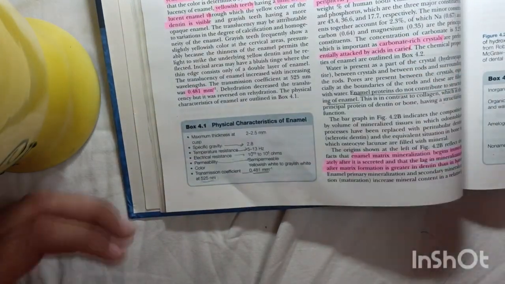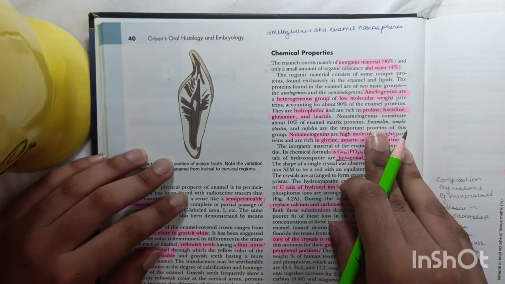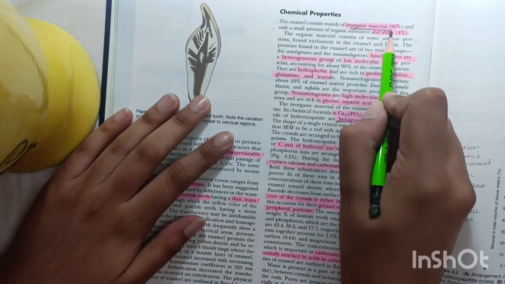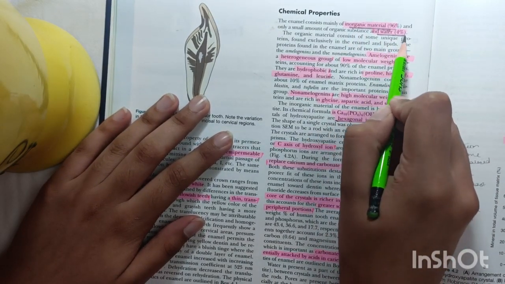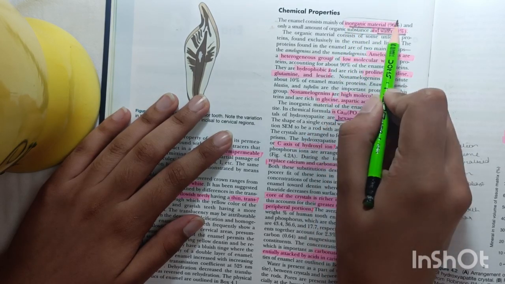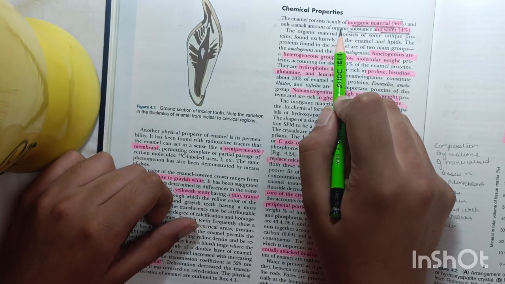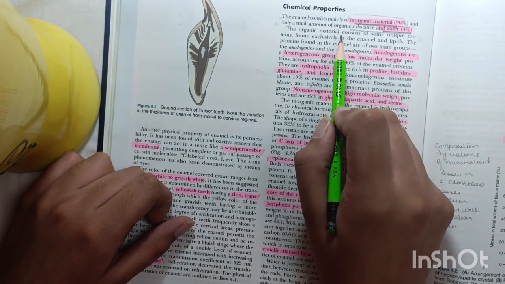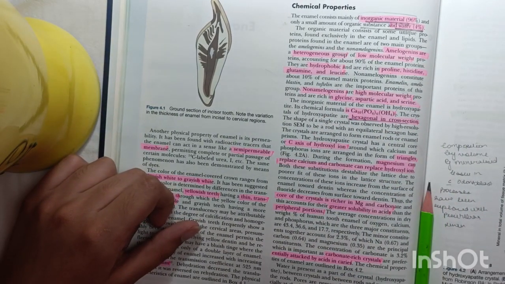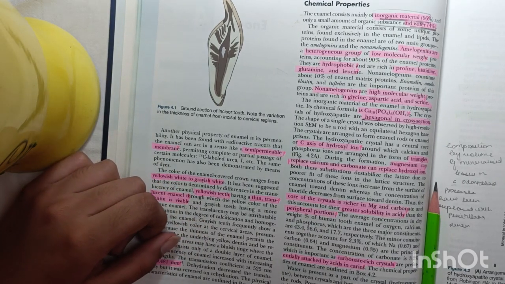Now, very important, chemical properties. As we all know, there are two components. One is the organic and one is the inorganic. For you to remember, the most important thing is inorganic is 96% and organic is just 4%. Now inorganic, as we all know, minerals will come, ions will come, but in organic what will come is proteins. Now organic matter is very unique because it is found exclusively in enamel, and lipids, but some of them are also found in cementum, which will come later.